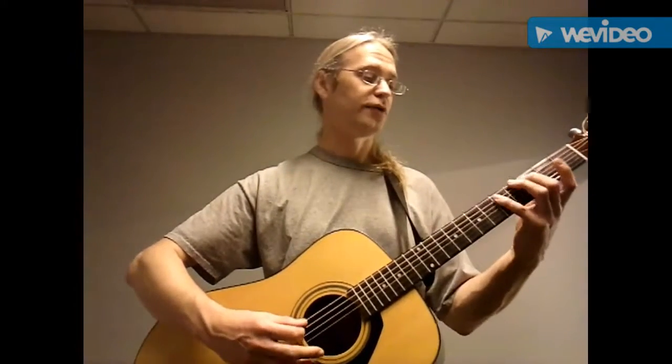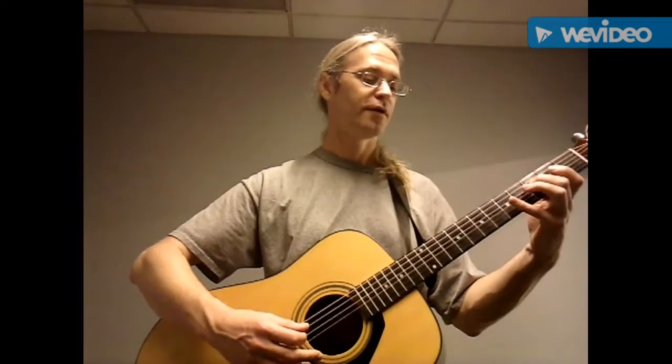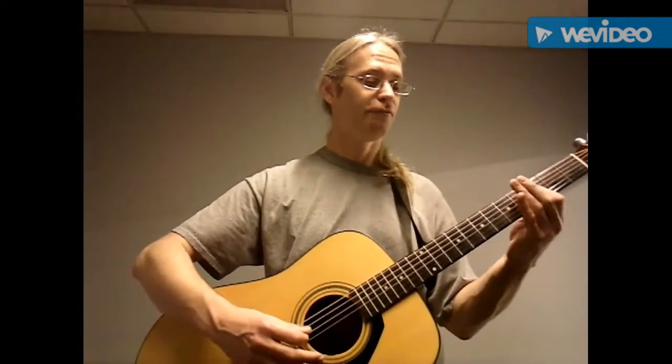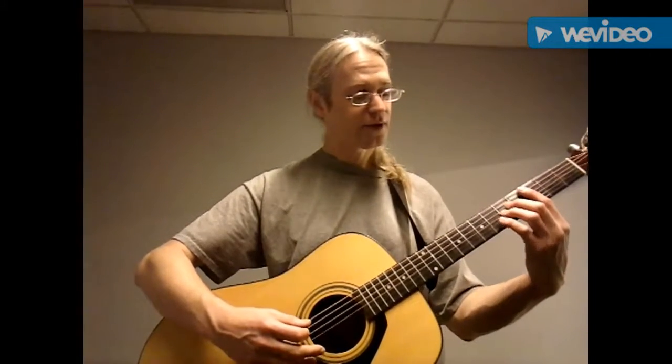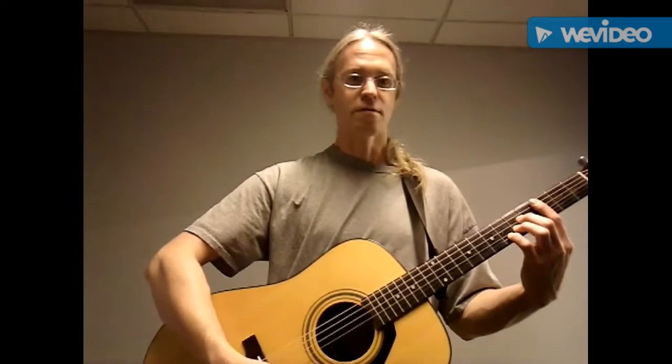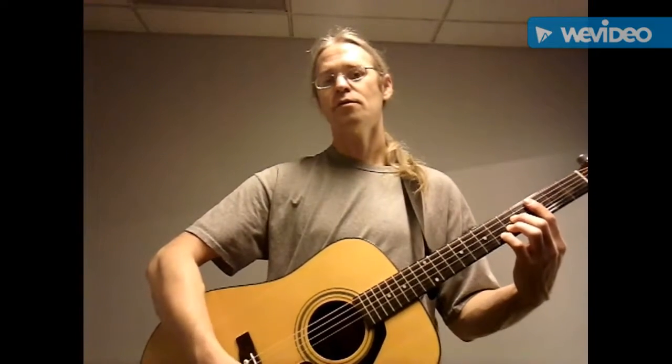Now the 1, the 4, and the 5 put together, so 1, 2, 3, 4, 5, 1, 4, 5, makes a sus4 chord. A sus4 chord also has that kind of spacey non-resolution to it. You'll often see these chords used with a D chord.